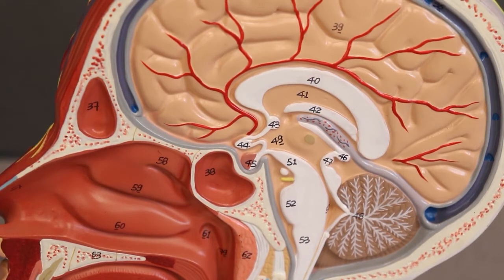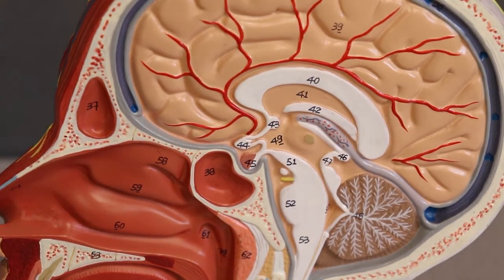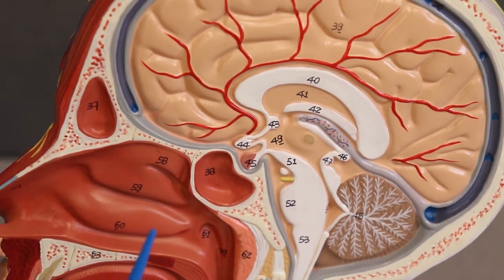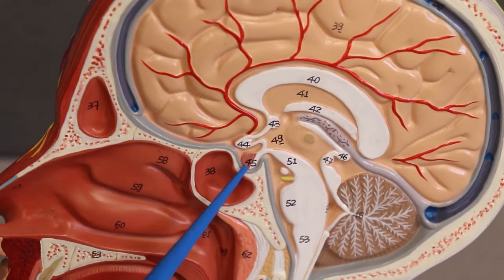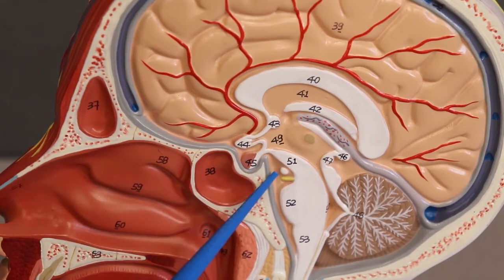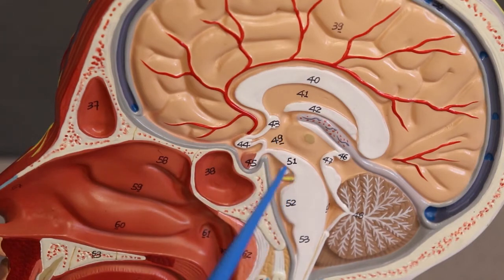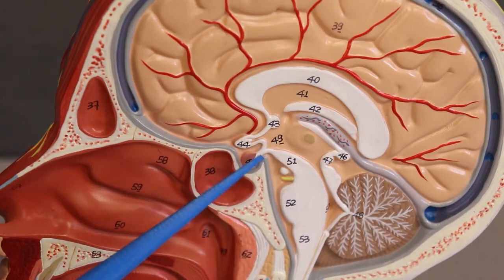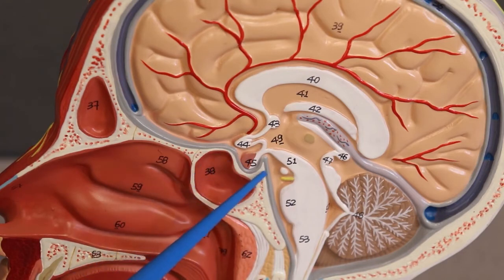Now, when we start talking about the hormones that are produced by the pituitary gland, we have some that are produced by the anterior pituitary and some that are produced by the posterior pituitary. So in this model, they're color-coded. The anterior pituitary gland, of course, is anterior. And the posterior pituitary gland, of course, is posterior. So the hypothalamus gives rise to the infundibulum, and the pituitary gland hangs from the infundibulum within the pituitary or hypophyseal fossa of the sphenoid bone.